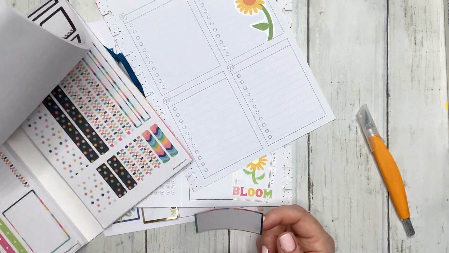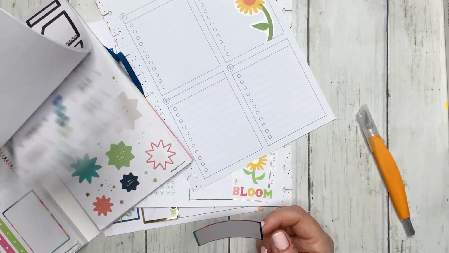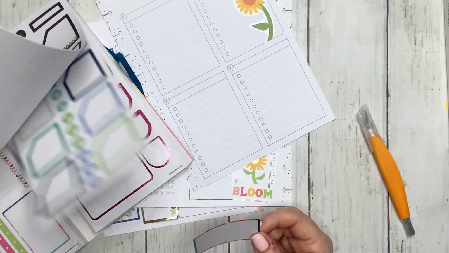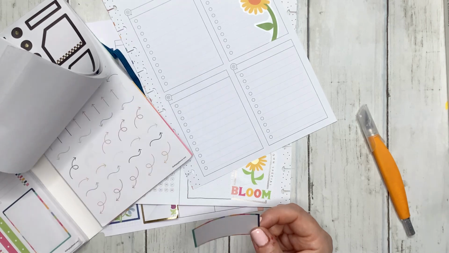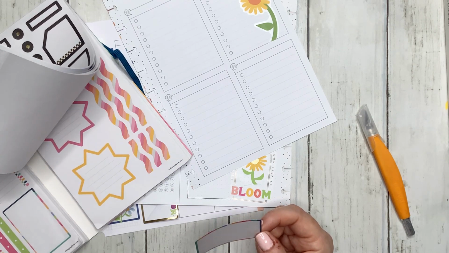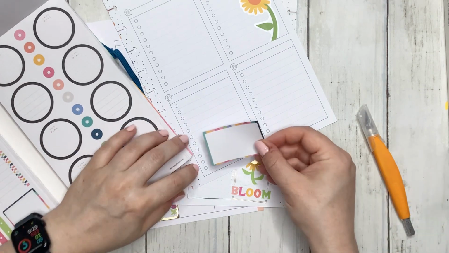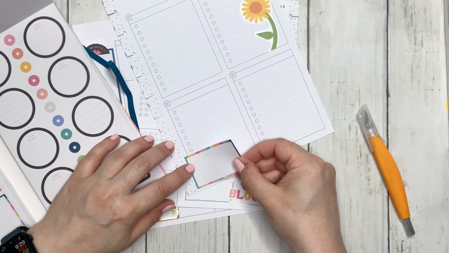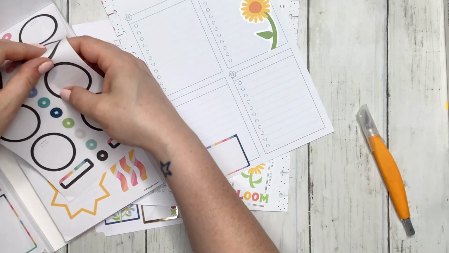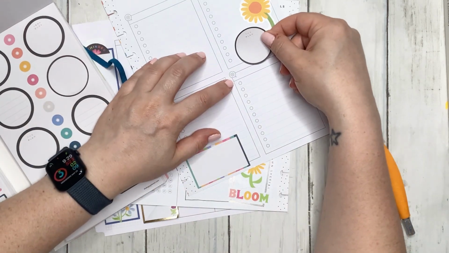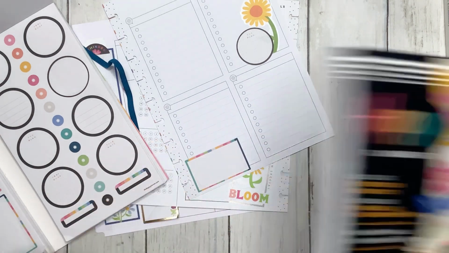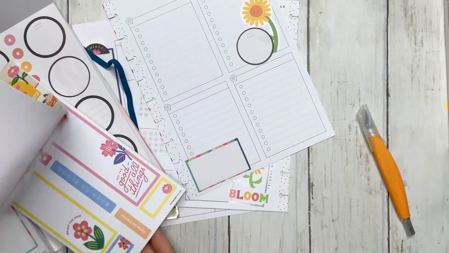I was wondering if there were maybe some smaller boxes too, but I don't really think so. I thought I saw some circles. Okay, there we go. I know what to do. We're going to put this one right over here. We are going to do a circle right there. I want to do a couple of little small flowers peeking out of that.